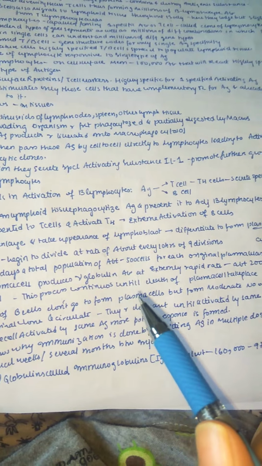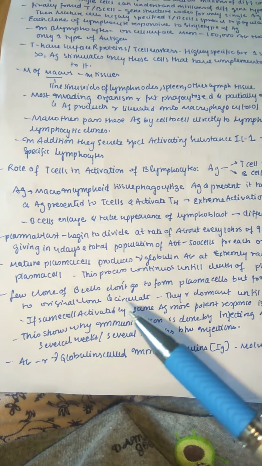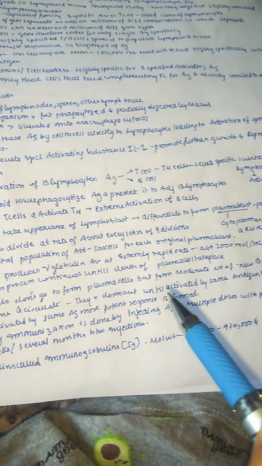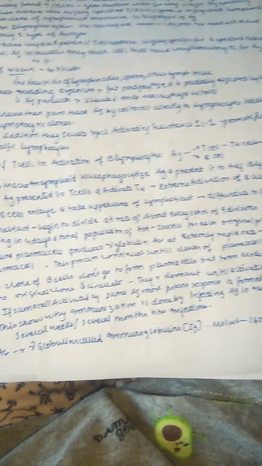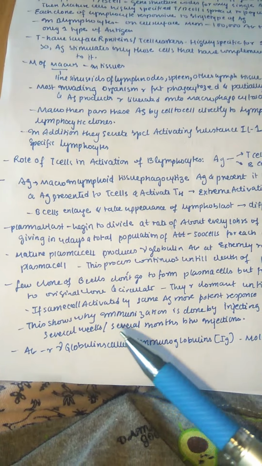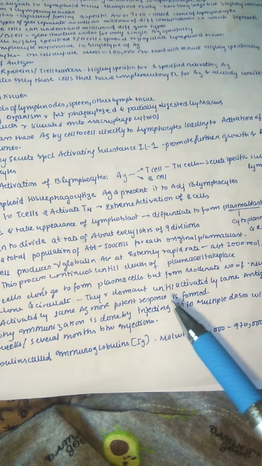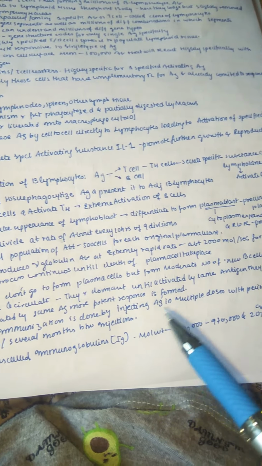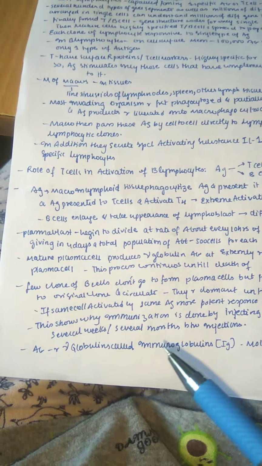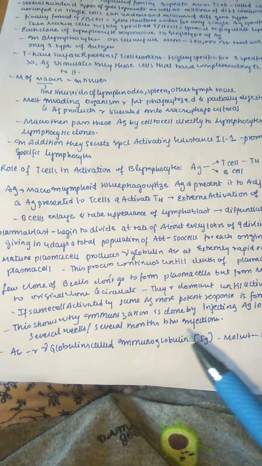So this process continues until the death of the plasma cell takes place. A few clones of B cells don't go to the plasma cells but form a moderate number of new B cells similar to the original clone and circulate, and they are dormant until activated by the same antigen. These are called memory cells. When the same cells are activated by the same antigen, more potent responses form. This shows why immunization is done by injecting an antigen in multiple doses, with periods of several weeks or several months between the injections.